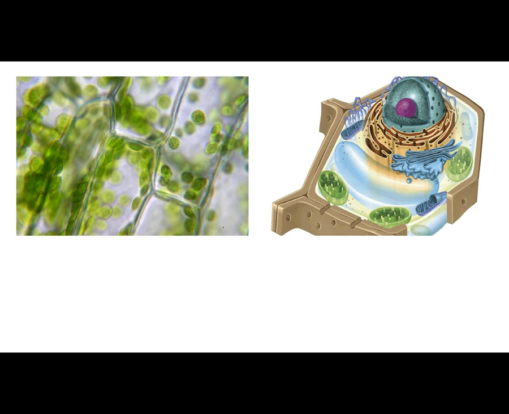All right, guys, this is the third video of the cells PowerPoint. And we left off in the last video with this picture of the plant cell and the chloroplast that you can see in the green.